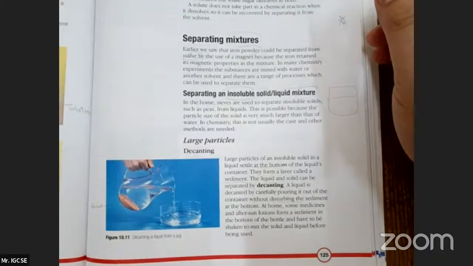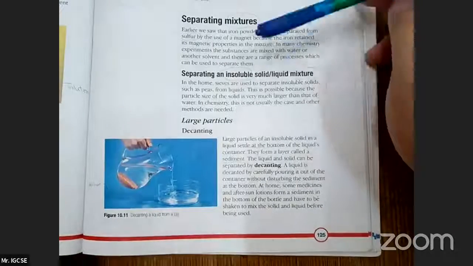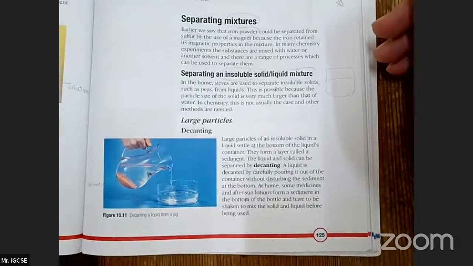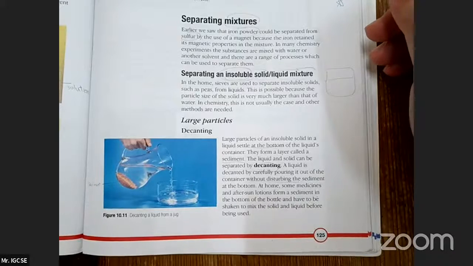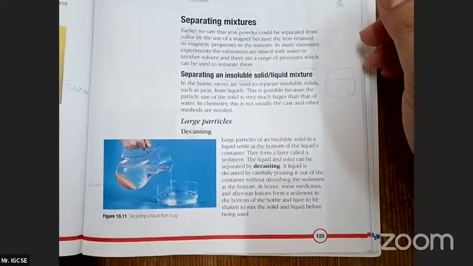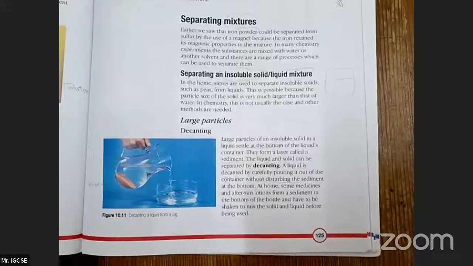This is when you have a mixture like that. Can you see? There are two separate layers. You can just pour out the first layer. Large particles of an insoluble solid in a liquid settle at the bottom of the container, forming a layer called sediment. The liquid and solid can be separated by this decanting.